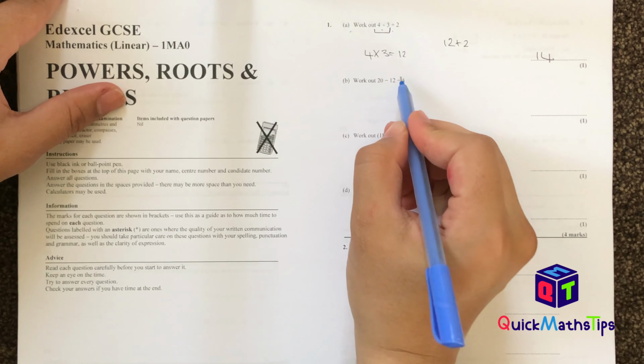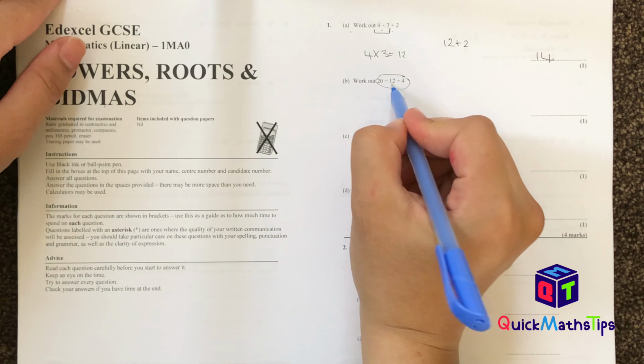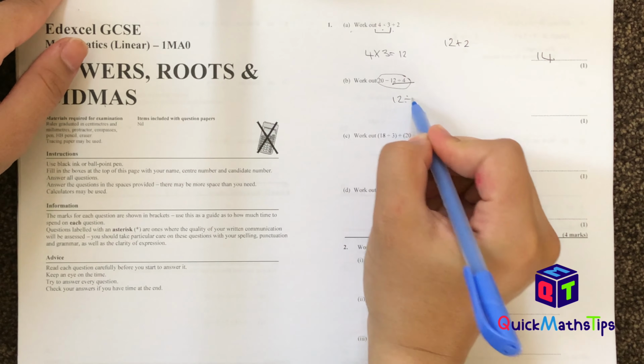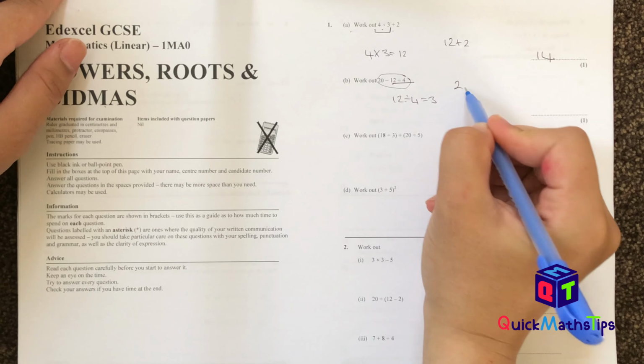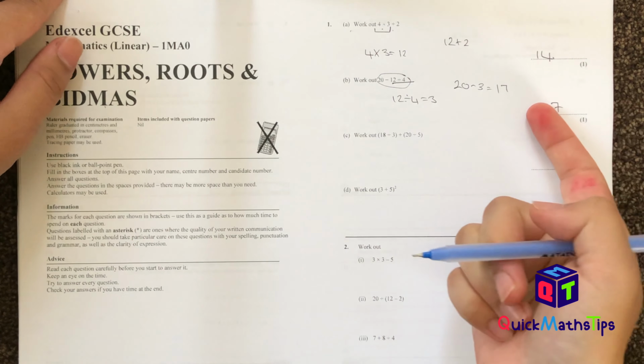Now work out 20 minus 12 divided by 4. What comes first, division or subtraction? Division. So I'm going to do 12 divided by 4, which is equal to 3. Then I'm going to do 20 subtract 3 and I should get 17. So my answer for this is 17.